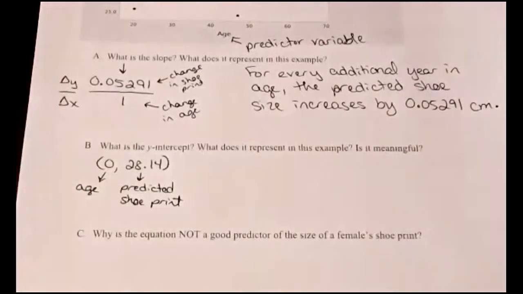May I have a volunteer tell me, what does this y-intercept state? What does this mean? I would love for someone who hasn't done this yet.